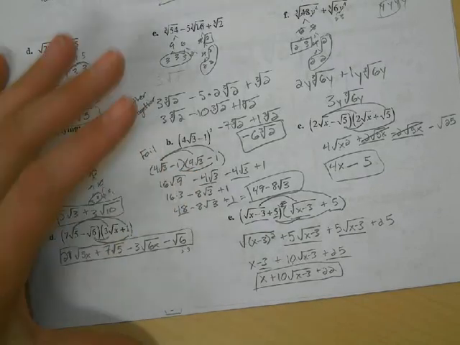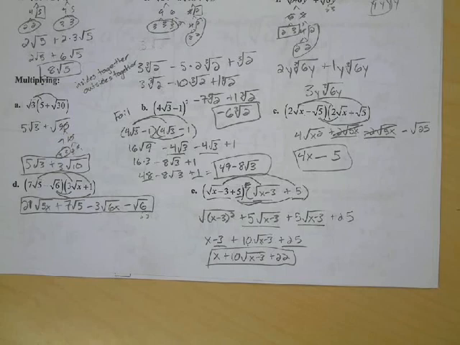Okay, so that's adding, subtracting, multiplying, okay, radical expressions. That is the end of that unit.